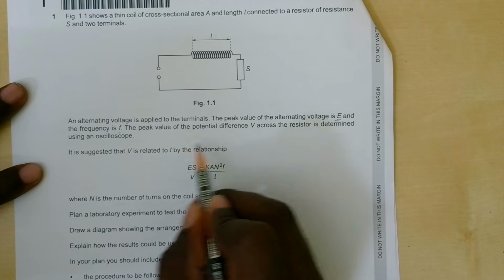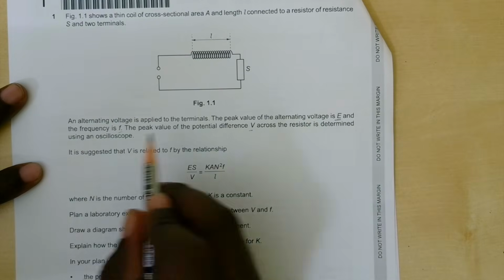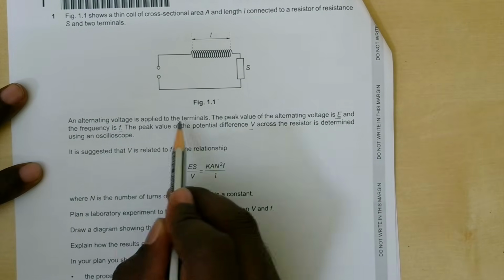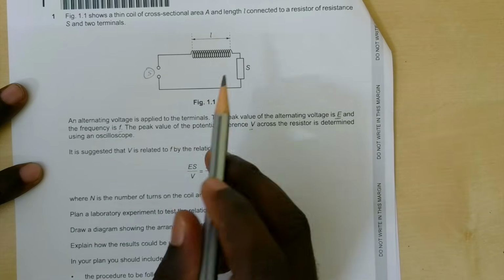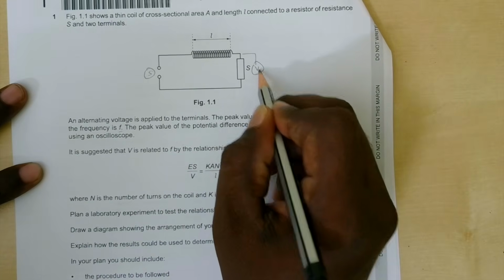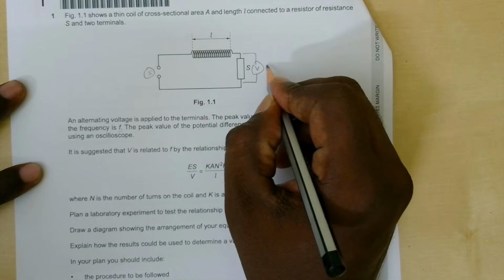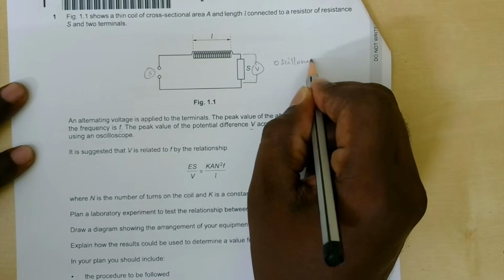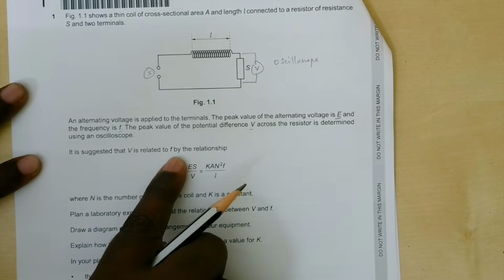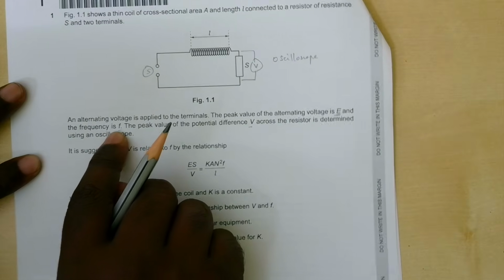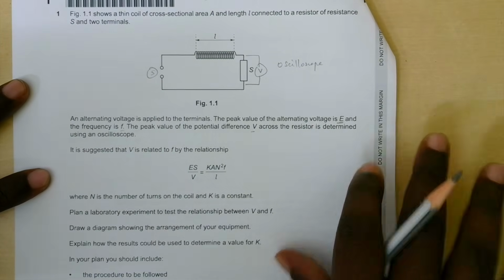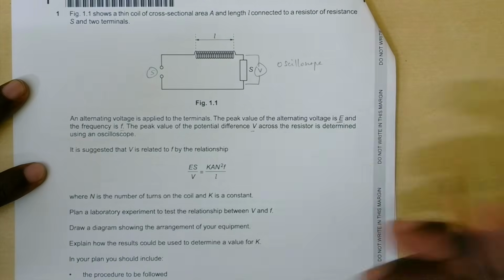The peak value of the potential difference V across the resistor is determined using an oscilloscope. Now what is happening here is the alternating voltage is applied to the terminals, and the peak value across the resistor is measured using the oscilloscope. It is suggested that V is related to F. Now, we are changing the frequency, so that's the independent variable. F is the independent variable.